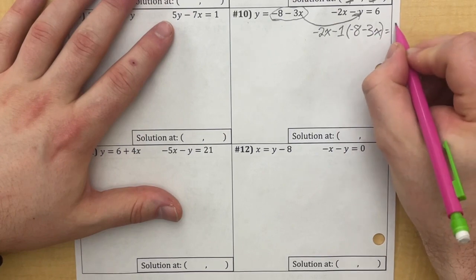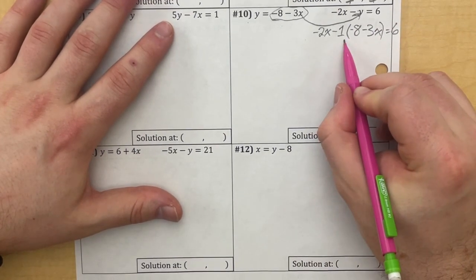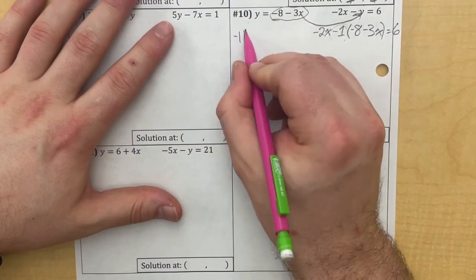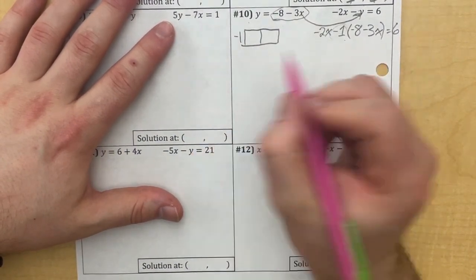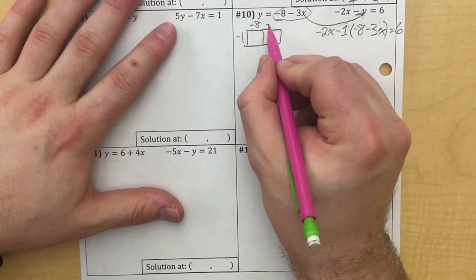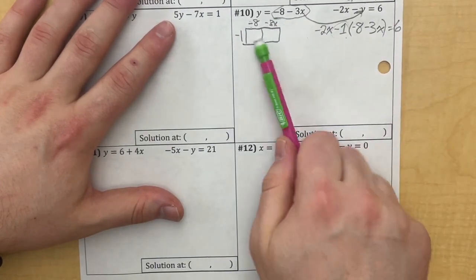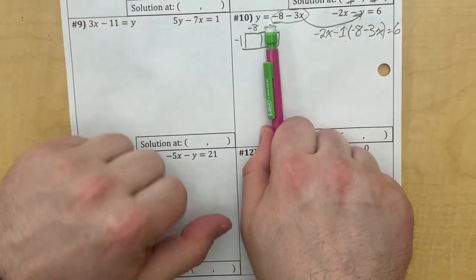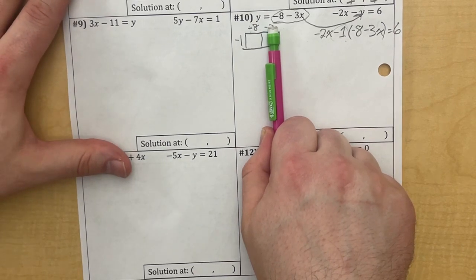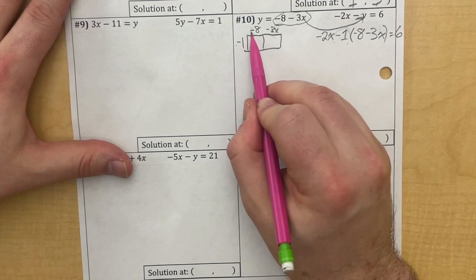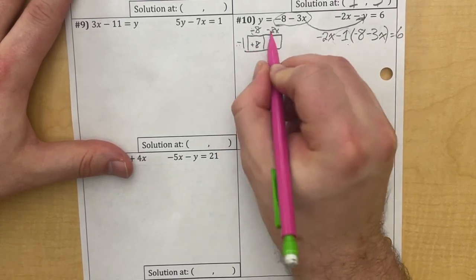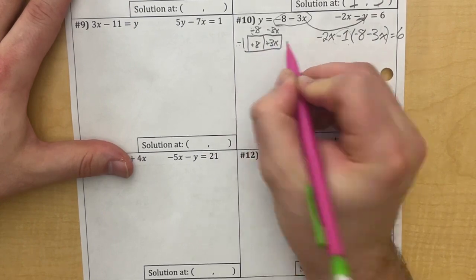I have equals 6. Make sure you can do distributive properties. So I'm taking, and let me actually do that on the side. That way I don't skip a step. So I have negative 1 on the outside. Inside the parentheses, I have negative 8 and a negative 3x. So again, all we're doing is we're multiplying each of the terms inside the parentheses by the outside amount. So I have, and be very, very mindful of those positive and negative symbols. So I have same sign positive, so I have positive 8, same sign positive, so I have positive 3x.